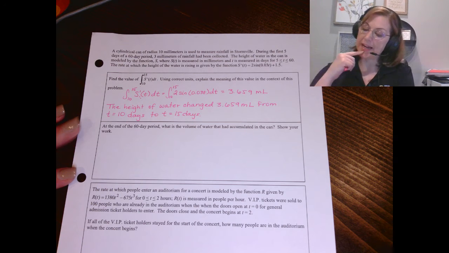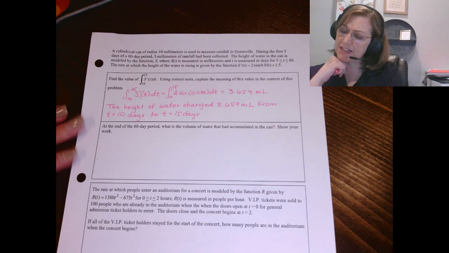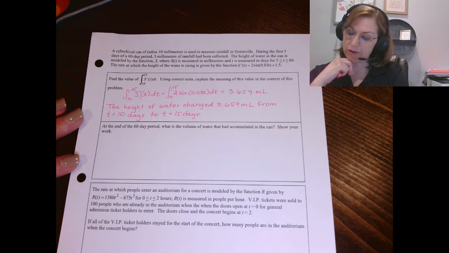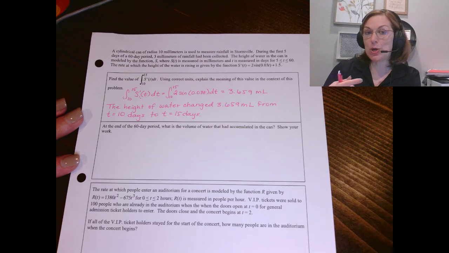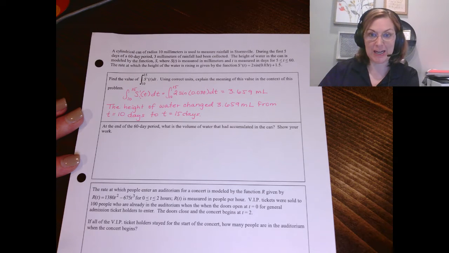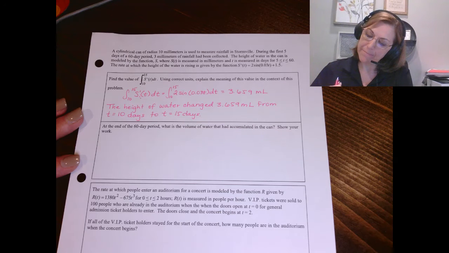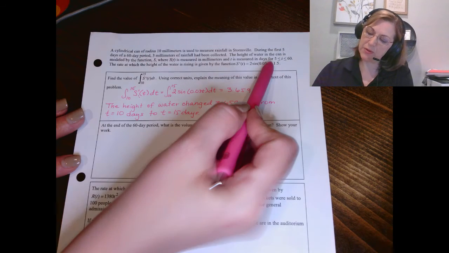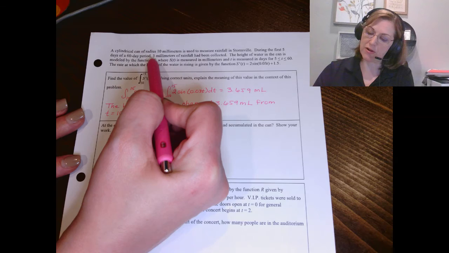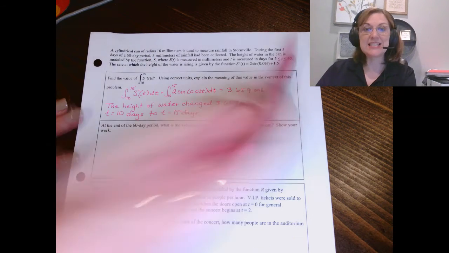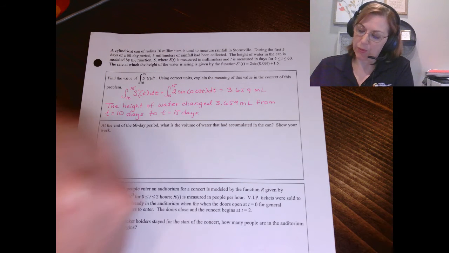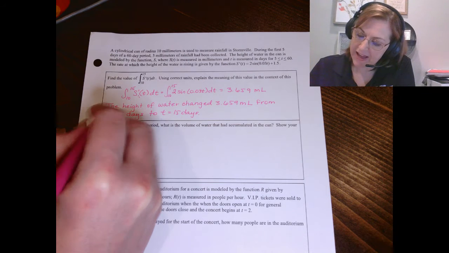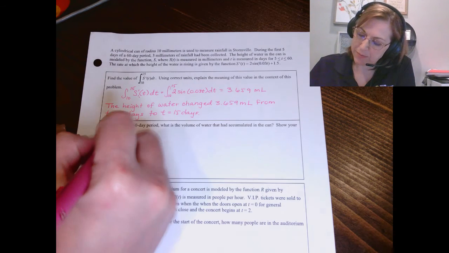Okay. Now, the next question says, at the end of the 60-day period, what is the volume of the water that has been accumulated? Okay. So we need to know how much has changed from the beginning at 5 days when we had 3 milliliters of rainfall and the end at 60 days. Okay, so let's write the integral from 5 to 60 of our S prime.